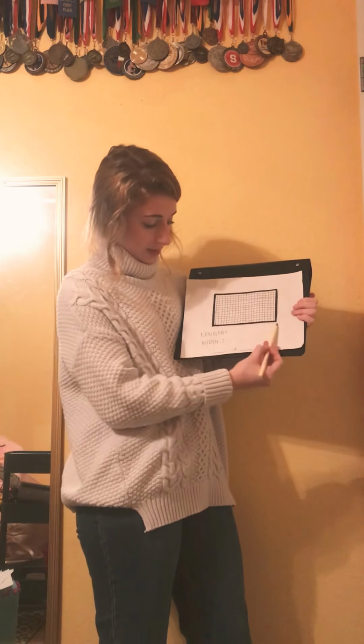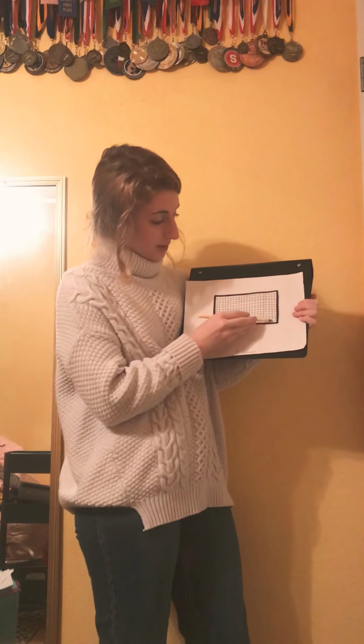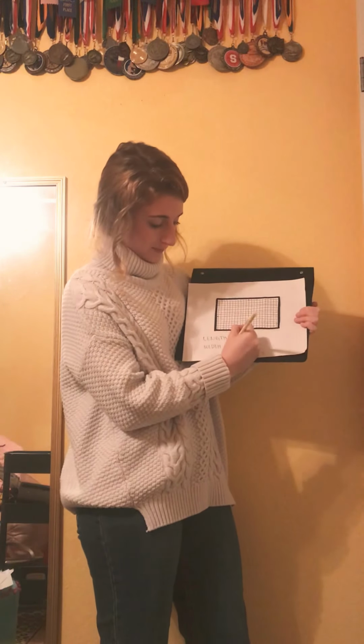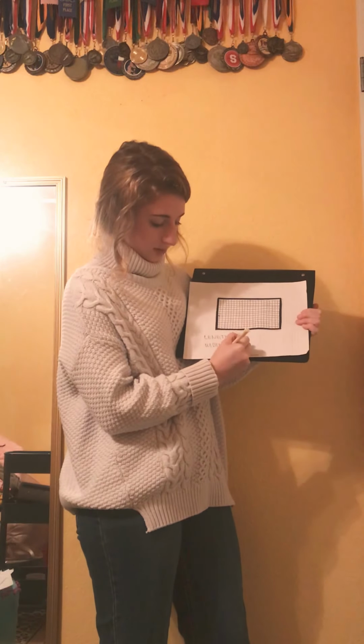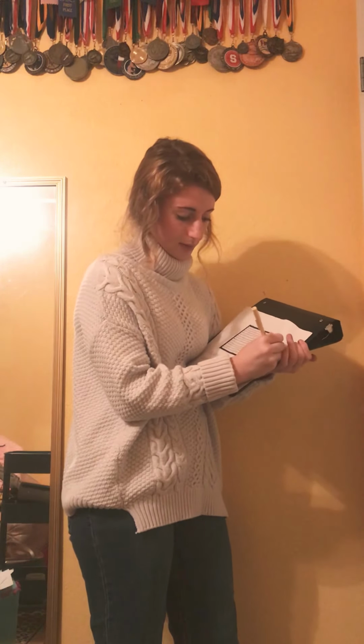So the length, I've already counted it. The length is 23. The width of this one is 14. So 23 times 14. Most of us don't know the answer to that. I don't even know the answer to that. So what you have to do is your multiplication. Set it up. 23 times 14. Like this.